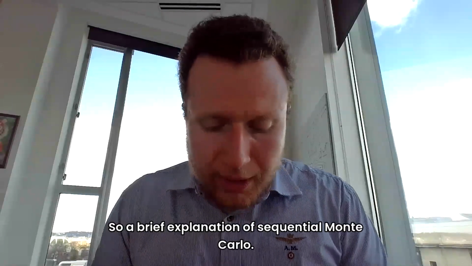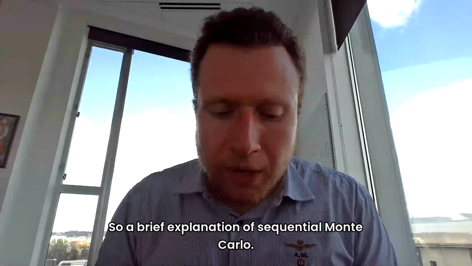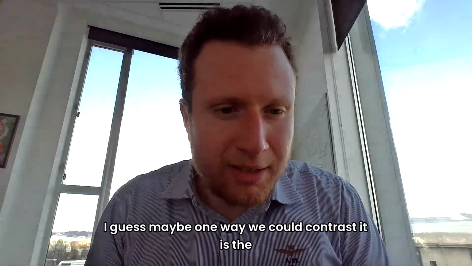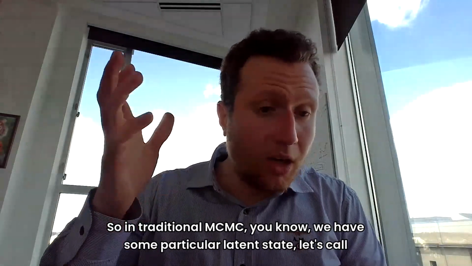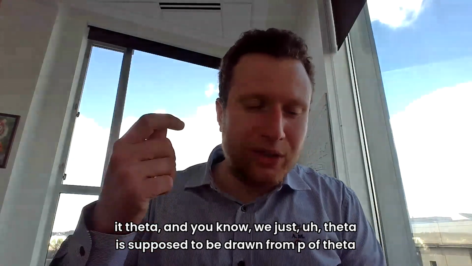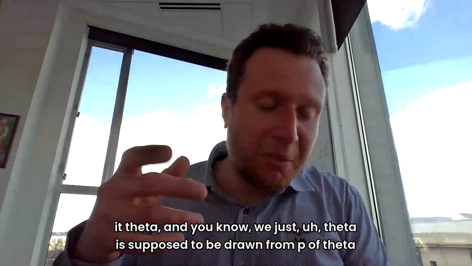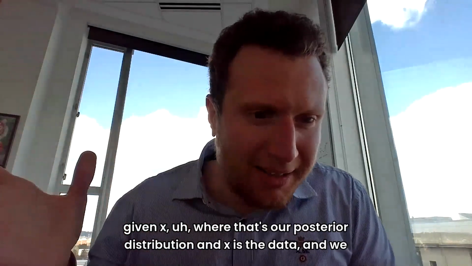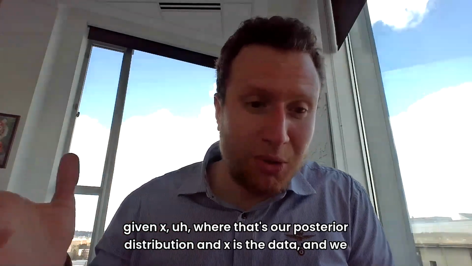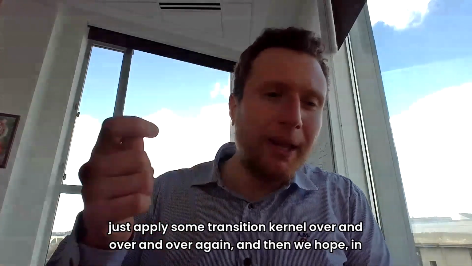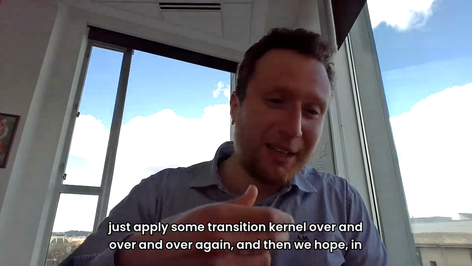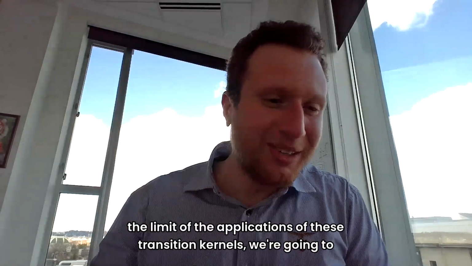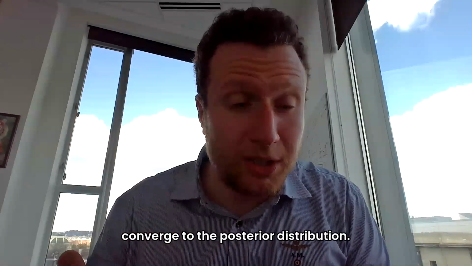So a brief explanation of Sequential Monte Carlo. Maybe one way to contrast it is with traditional Markov chain Monte Carlo. In traditional MCMC, we have some particular latent state, let's call it theta, which is supposed to be drawn from P(theta | x), our posterior distribution, where x is the data. We apply some transition kernel over and over again, and we hope that in the limit we converge to the posterior distribution.